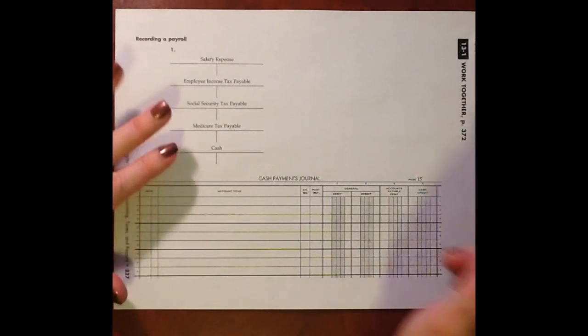For this assignment, we're recording a payroll, and our directions tell us Metro Company's payroll register has the following totals for the semi-monthly pay period July 1st through 15th of the current year. T accounts and a cash payments journal page are provided in the working papers. Then we are given our total earnings, federal income tax withheld, Social Security tax withheld, and Medicare withheld. These are the totals that come from a payroll register that we learned how to do in Chapter 12. Use the T accounts provided to analyze Metro's July 1st through 15th payroll.